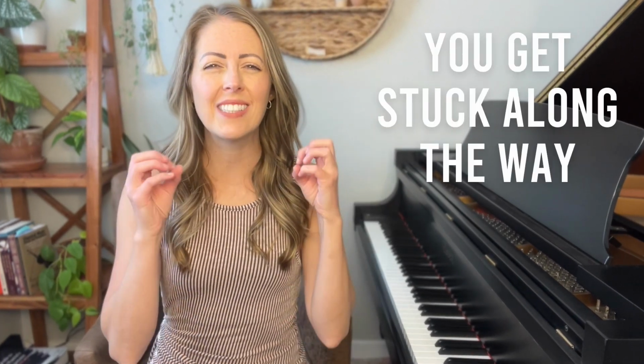Nothing is more frustrating than when you are trying to learn a piece and you're working on making it beautiful and musical and expressive and you get stuck along the way. And no matter how you practice or what you do, it feels like you can't get unstuck. I've been there, I know you've been there.